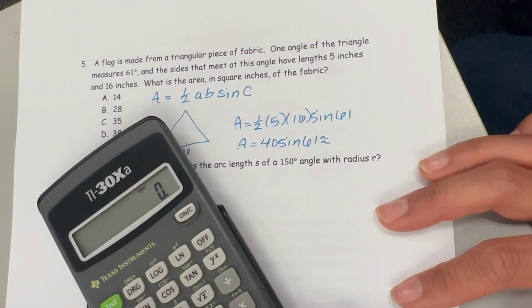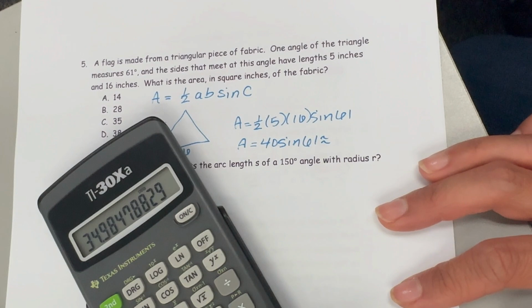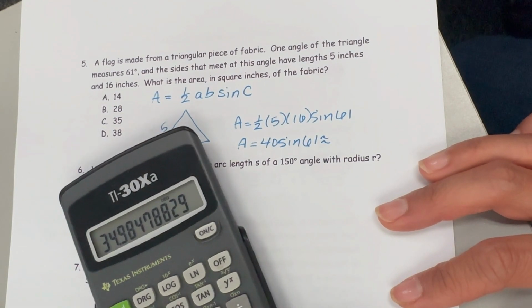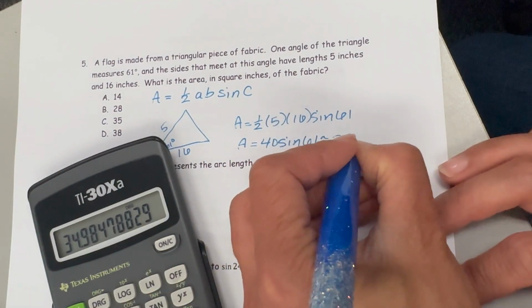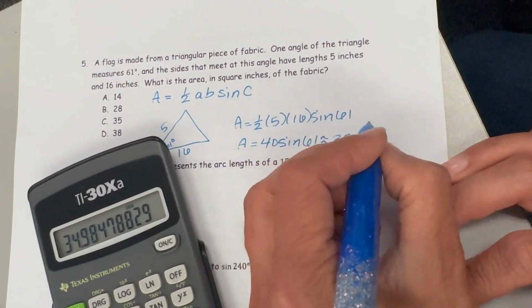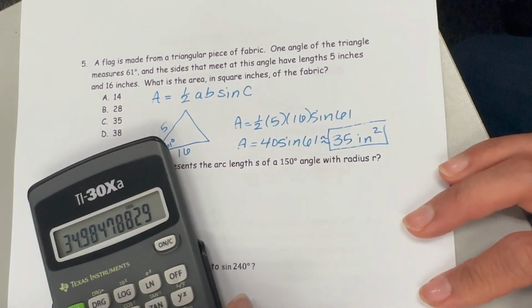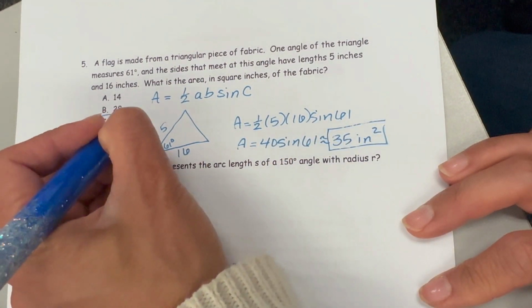I'll use this one this time. So 61 sine times 40 equals. Rounding to the nearest whole number, that would be 35. So 35 inches squared. So C was the correct answer.